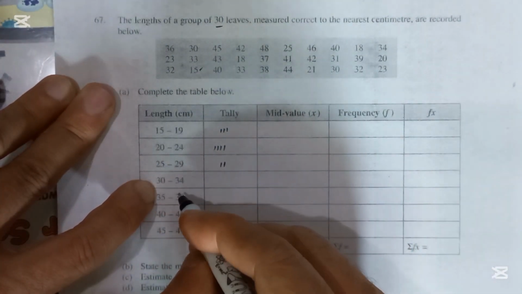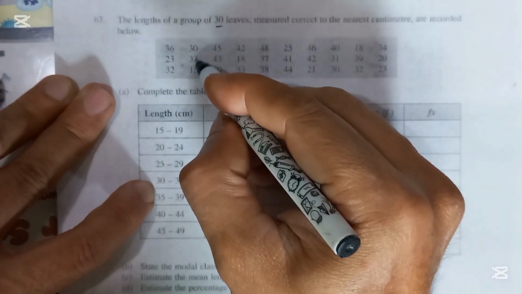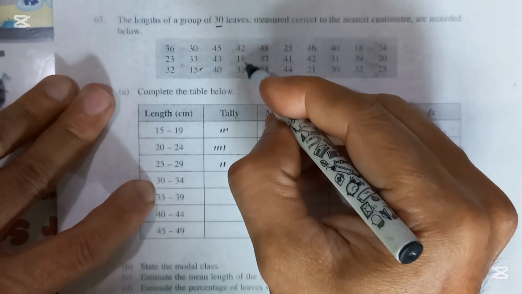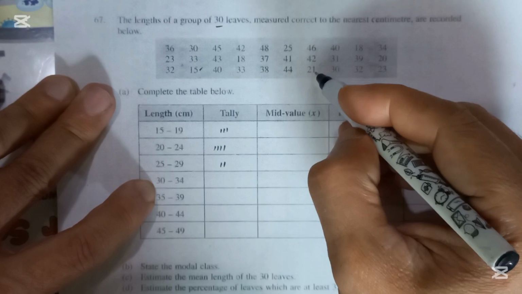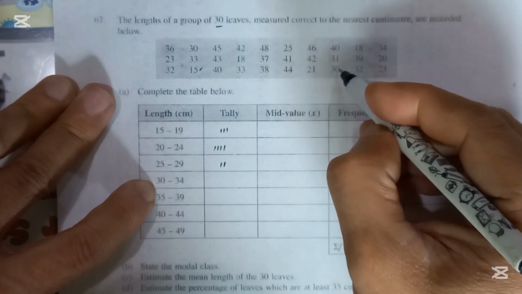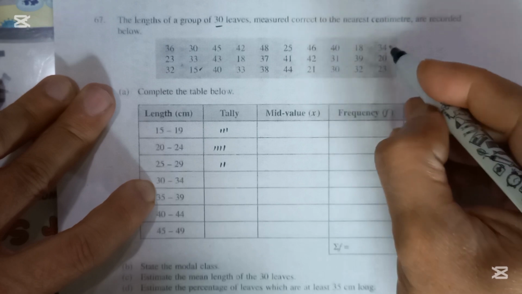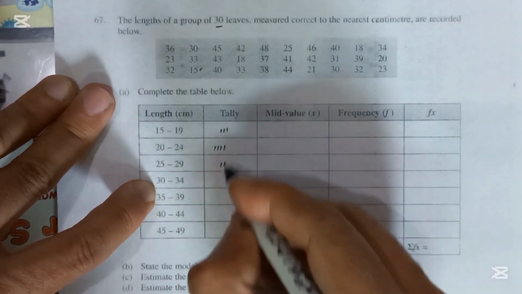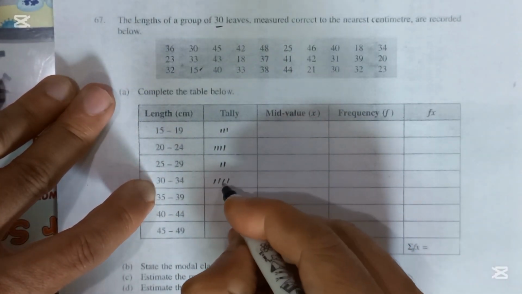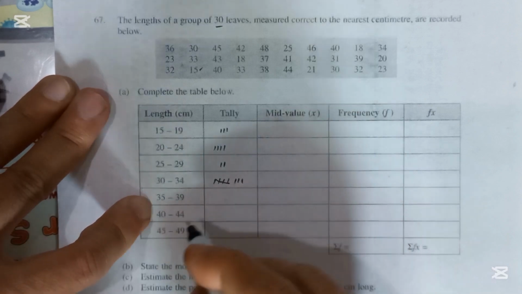Then 30 to 34: 1, 2, 3, 4, 5, 6, 7, 8. So 8 values are in this range, and the method to write 8 values in tally form is to write 4 lines. The 5th line makes the bundle, and then you write the remaining 3 values, and so on.